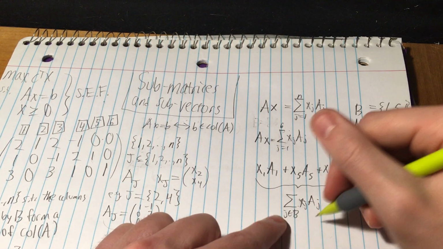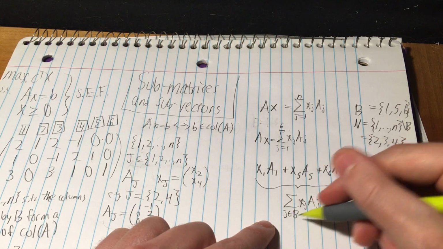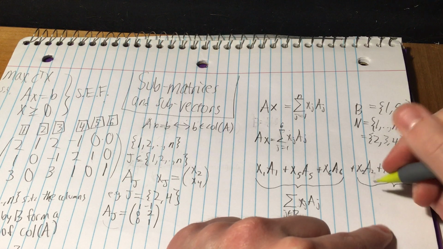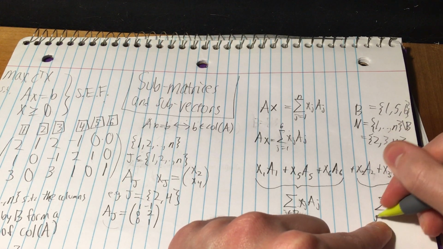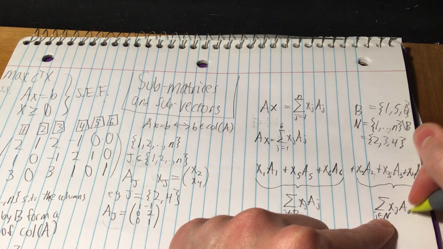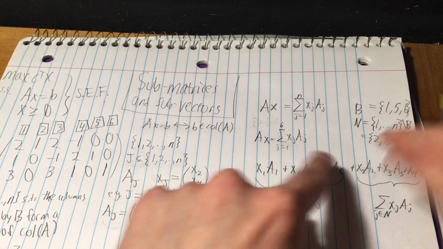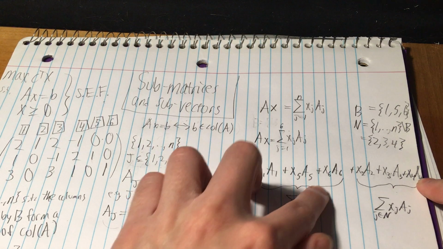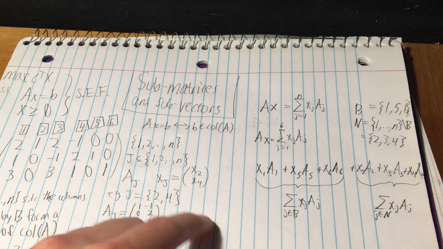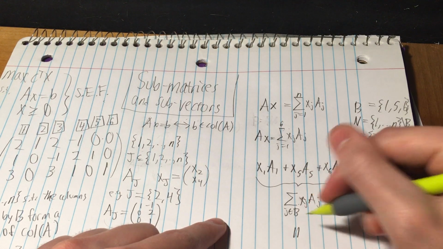This is the sum of x sub j, a sub j for the j in the basis, 1, 5, and 6, and this is the sum over the indices j in N of x sub j, a sub j. So all I've done is separate out the basis indices' linear combination from the non-basic indices' linear combination, and we can do that.